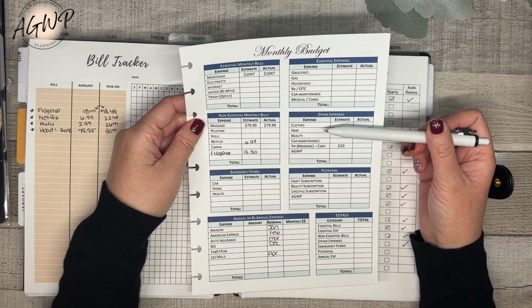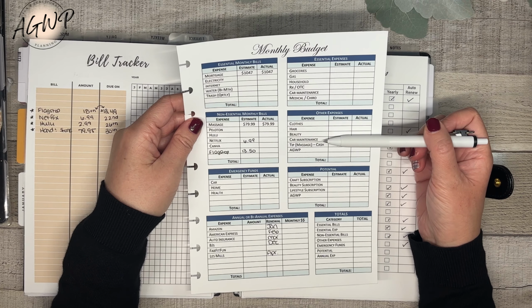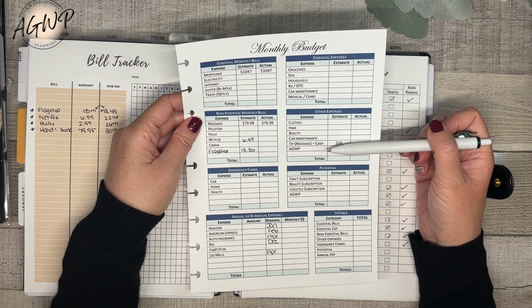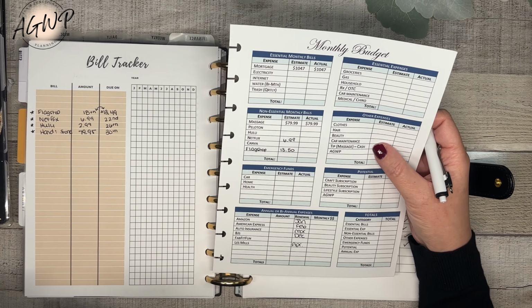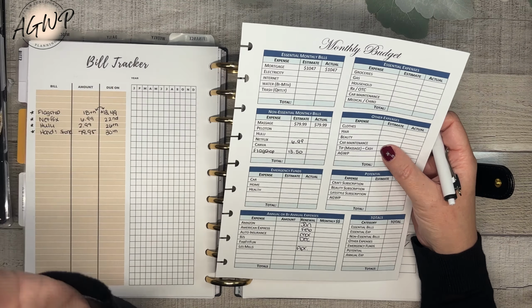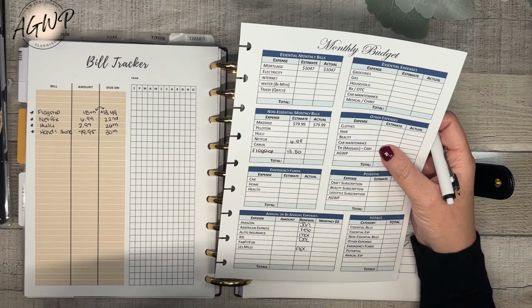And then for other expenses, I have clothes, hair, beauty products, car maintenance, and tips for like massage or anything like that. And then I put AGWP because, you know, sometimes there are expenses that occur with this. So this is just other car maintenance that might come up. So I do like to kind of guesstimate for other things I might need. So that could be like wiper blades, wiper fluid, things of that nature. Again, not emergency, but just other routine maintenance things that you have to buy for your car. That's what I like to consider there.